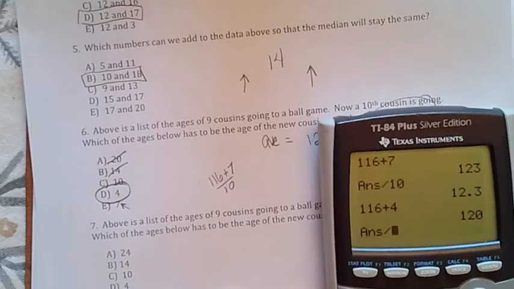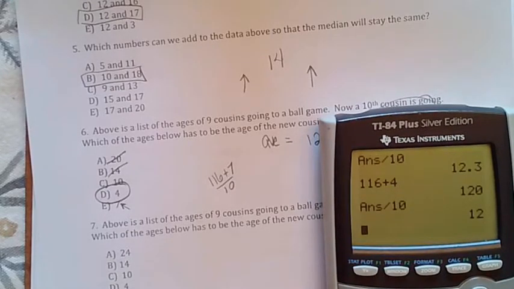And we're going to divide that by our 10. Oh yeah, there's the 12. We could see it happening already. So that's the answer.